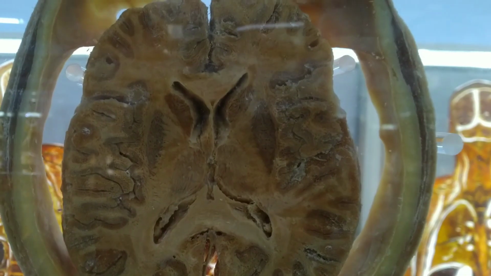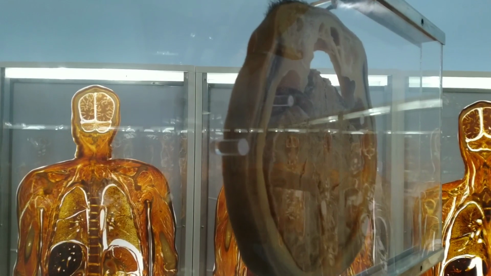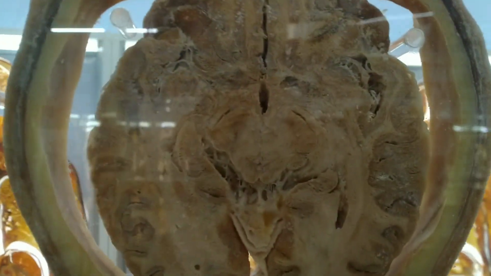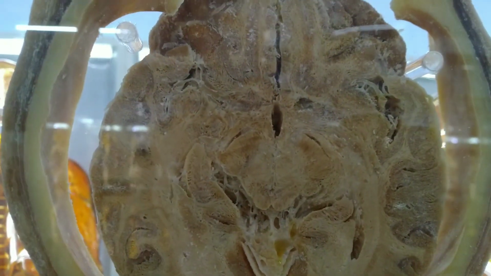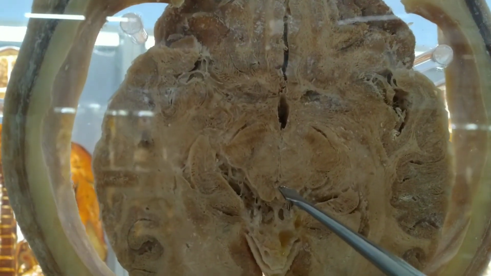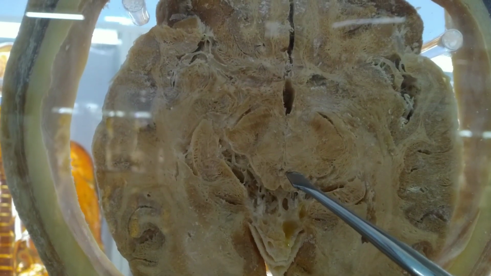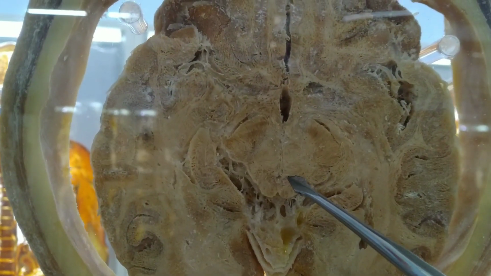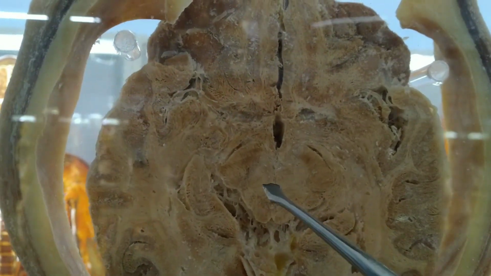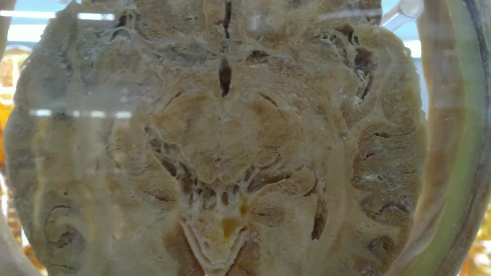So let's look at the inferior aspect for this particular section. Let's turn it around. So you can see there is a small space right there that is part of the cerebral aqueduct, or the aqueduct of Sylvius. This is already part of the cerebral peduncle.